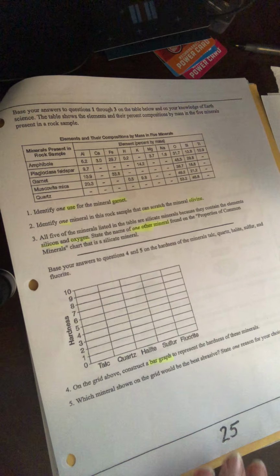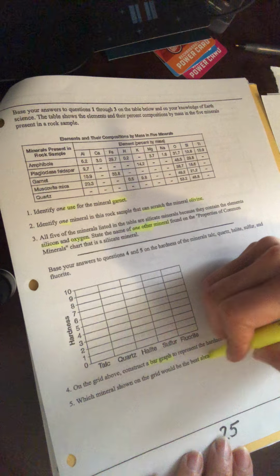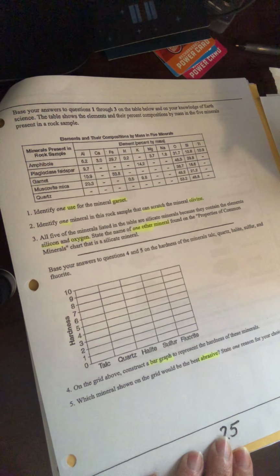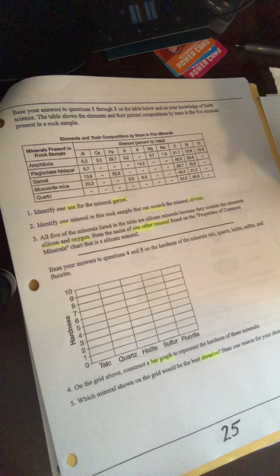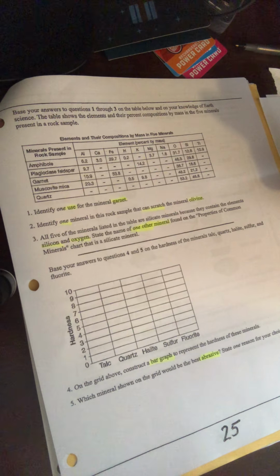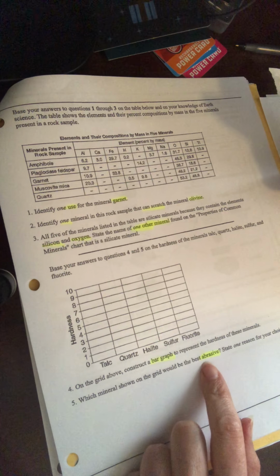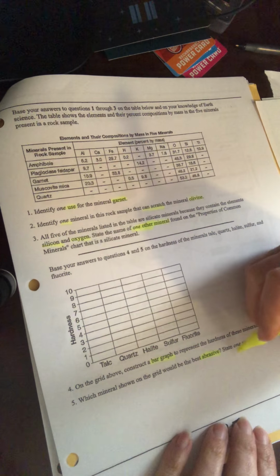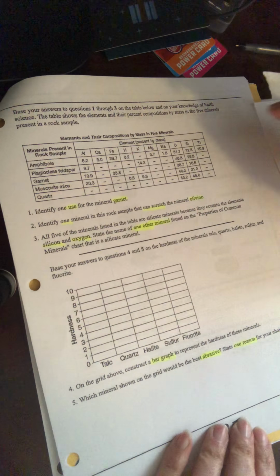Which mineral shown on the grid would be the best abrasive? Well, we have to figure out what an abrasive is. An abrasive is something that can scratch off other materials. So an abrasive could be used in cleaning to scratch off things. It tends to be a mineral that is harder. And then you're going to state one reason why it is a good abrasive.